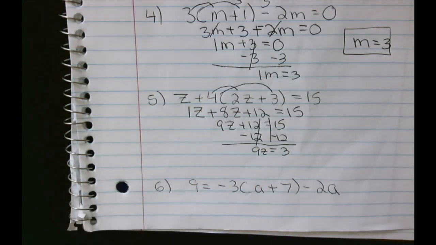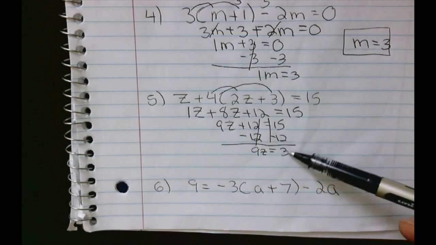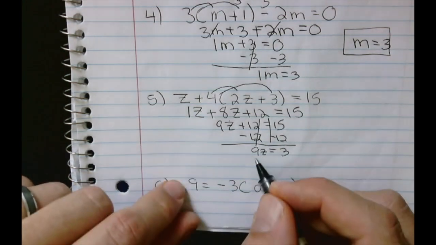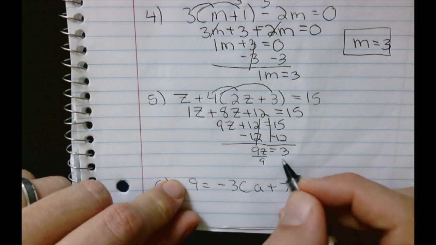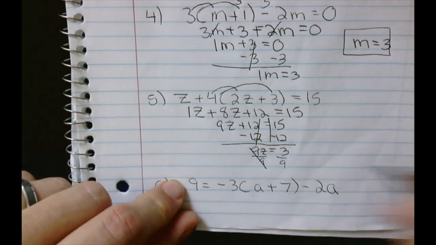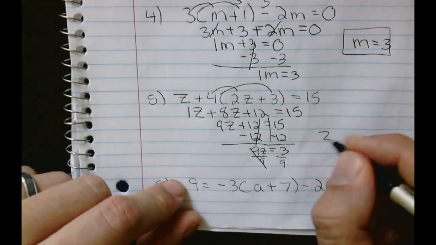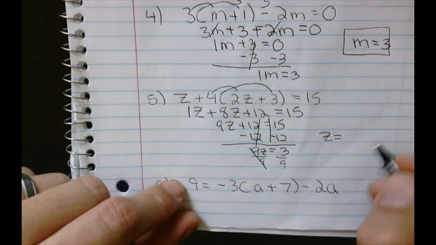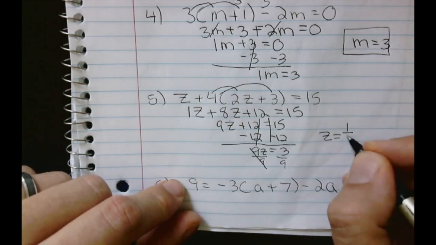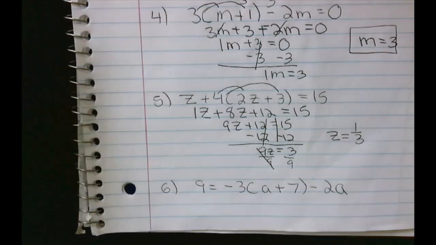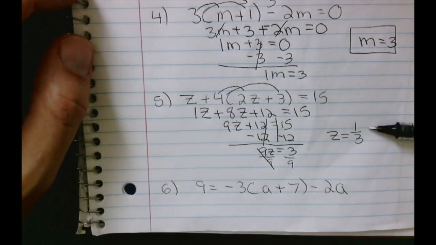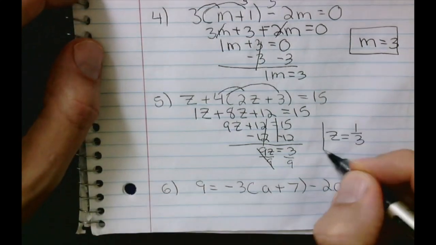Now be careful with this one here. Divide both sides by the number next to your letter. And that's going to give you z is equal to 3 over 9 simplified is 1/3. Remember, you can check your answer by plugging in z equals 1/3 into your equation.